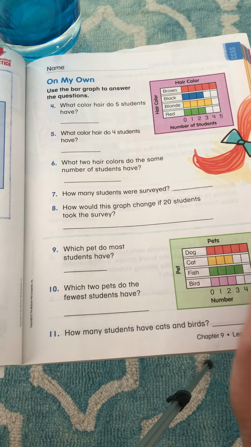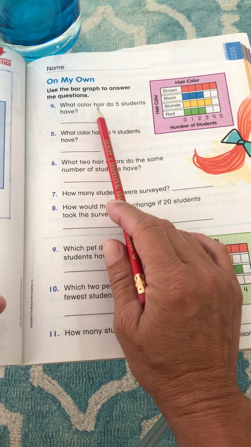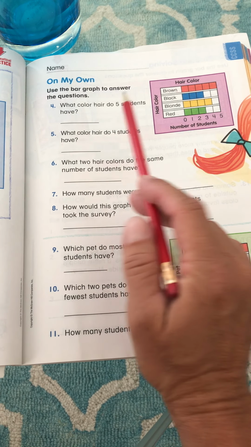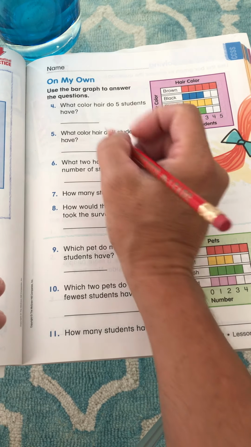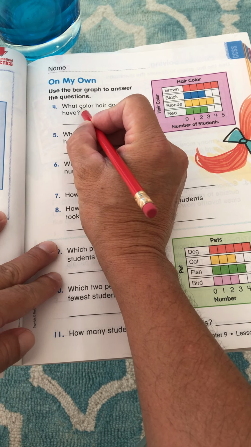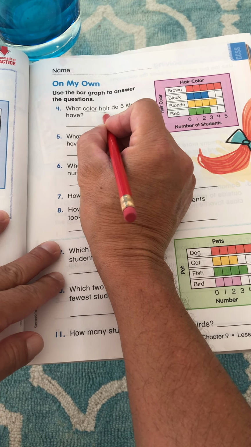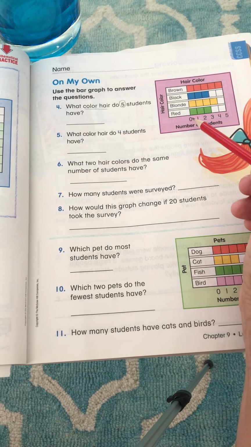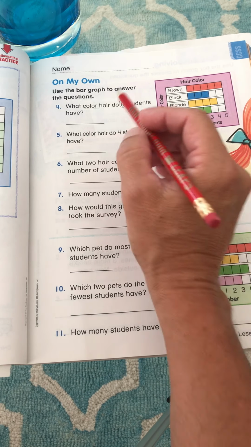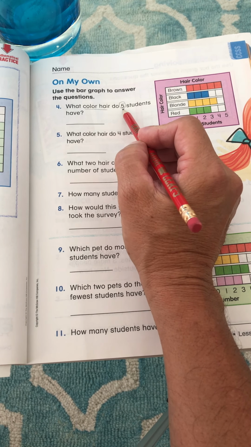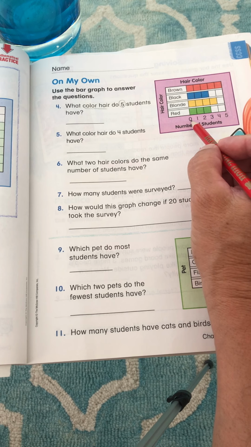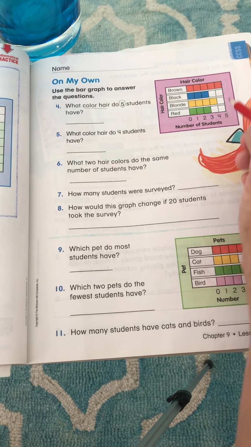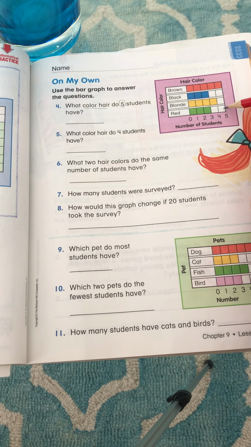Over here it says, on my own, we're going to use the bar graph to answer the questions. Our first question is, what color hair do 5 students have? These are our keywords here. They want to know what color hair do 5 students have. So I'm going to look over here on my bar graph and look for the number. This number 5 is our clue. So I'm going to find the 5. That's 0, 1, 2, 3, 4. There's 5.